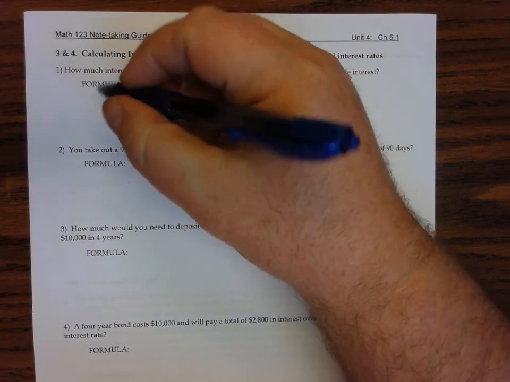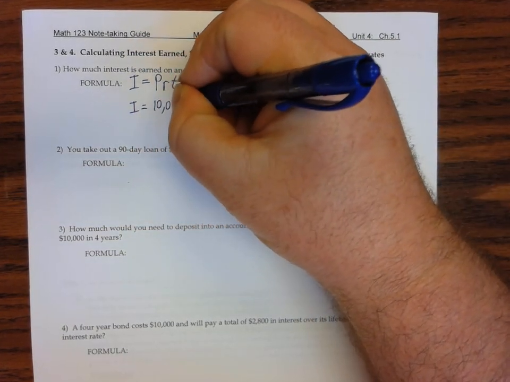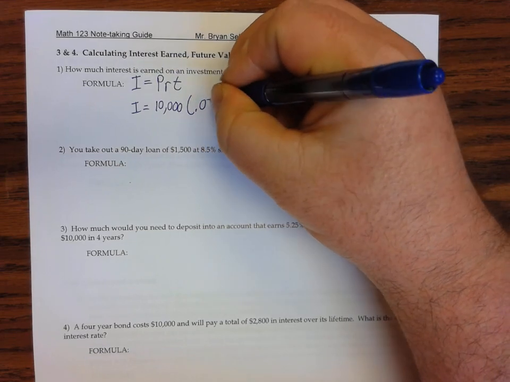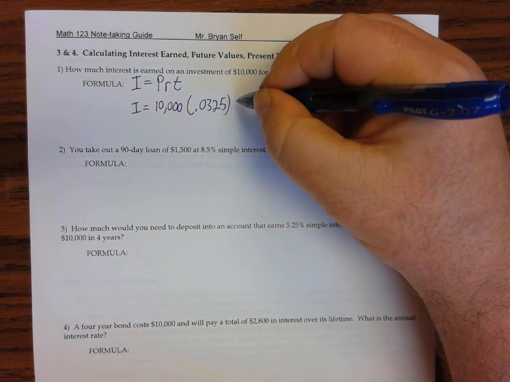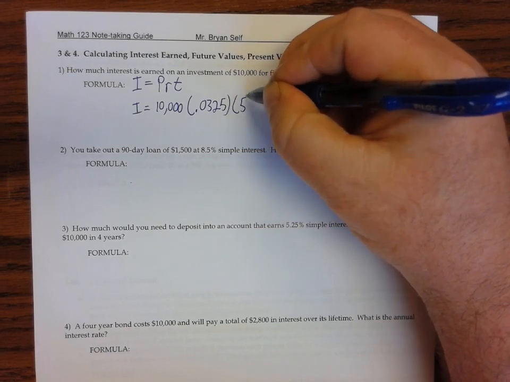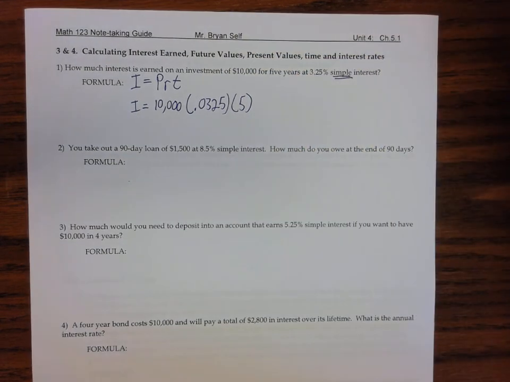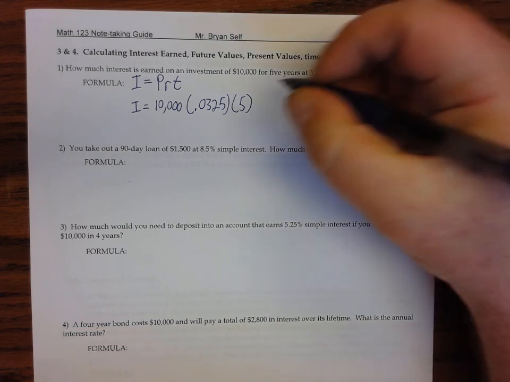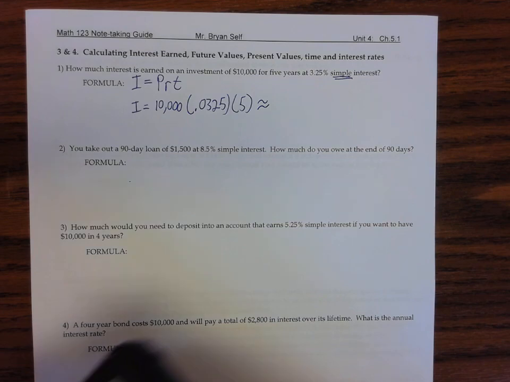PRT. Interest equals our principal, $10,000, times our rate in decimal form, 0.0325, times our time in years, 5 years. Now, since we are dealing with money, we do want to round our answers to 2 decimal places, but we only round the very final answer. Okay. We do need our calculator to calculate this.